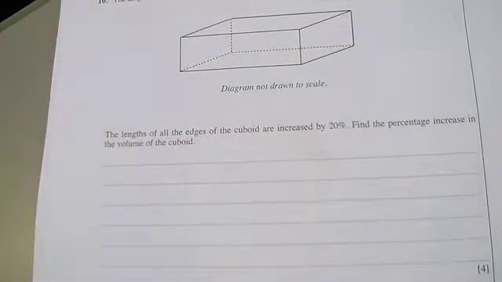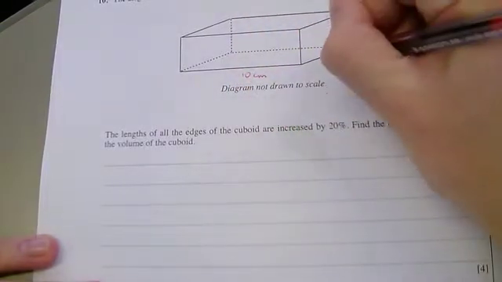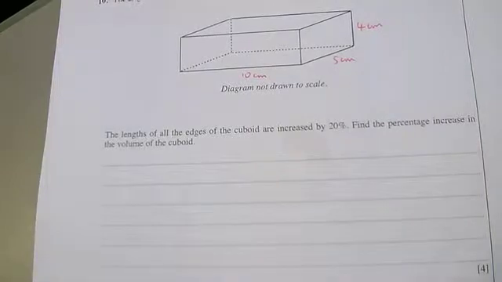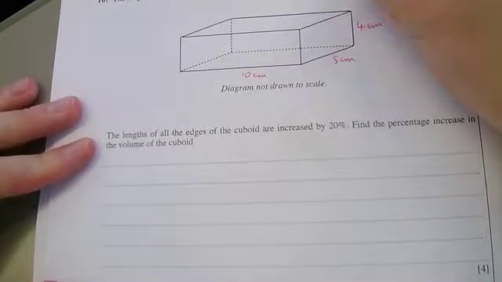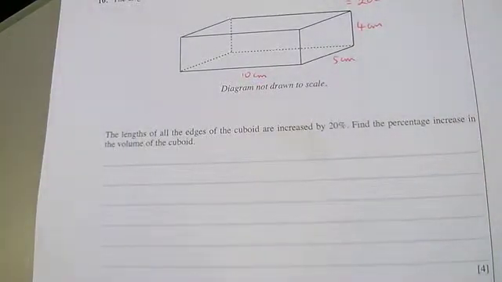I'd do it with numbers. Okay? So, if I said this was 10 centimetres, this was 5 centimetres, and this was 4 centimetres. What would the volume actually be? It would be 4 times 5 times 10, which is 200 centimetres cubed. Okay, so now we need to do exactly the same thing, but we need to increase everything by 20%.